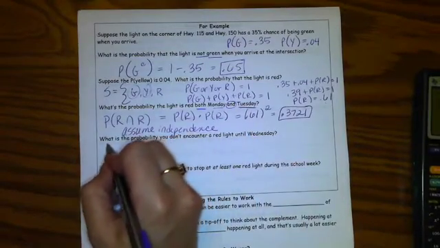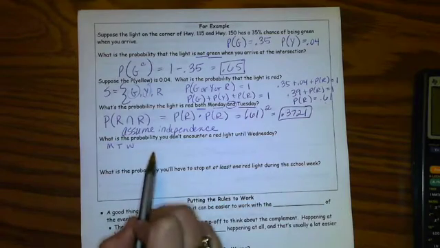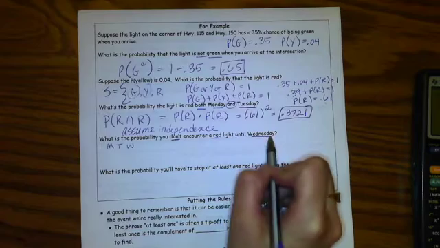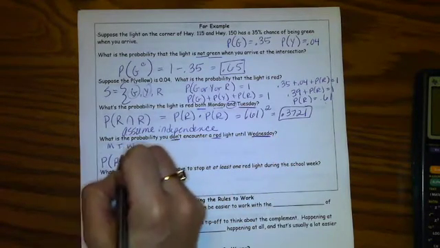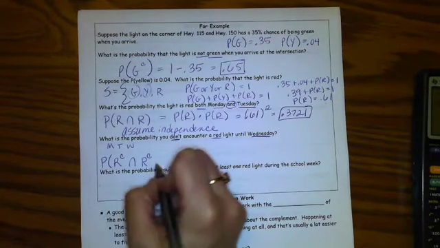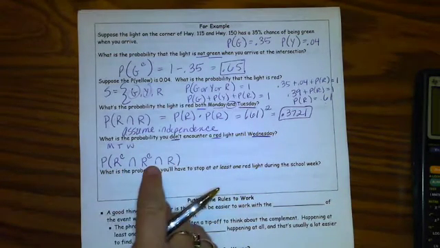So now we're starting off on a Monday, Tuesday, Wednesday, and we want to know what's the probability you don't get a red until Wednesday, which means we want the probability of not red and not red and then red. That's Monday, Tuesday, Wednesday.